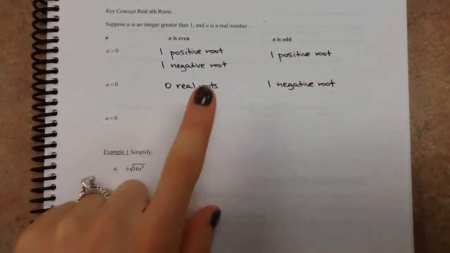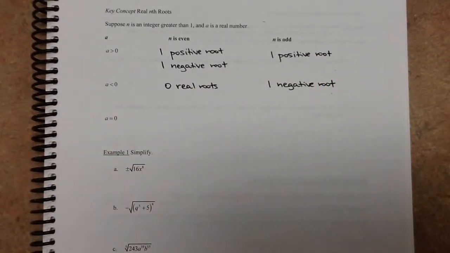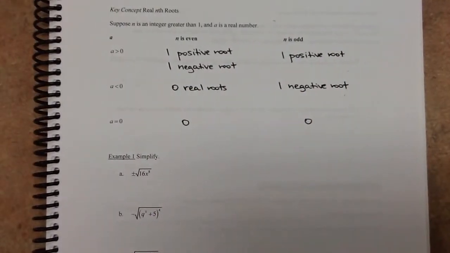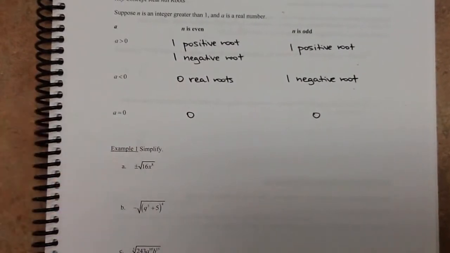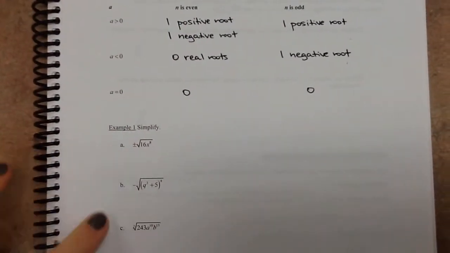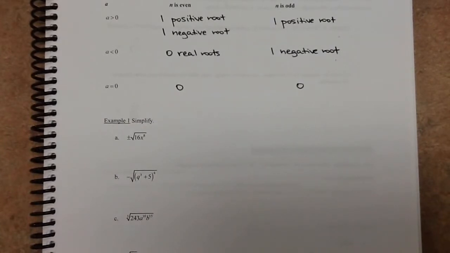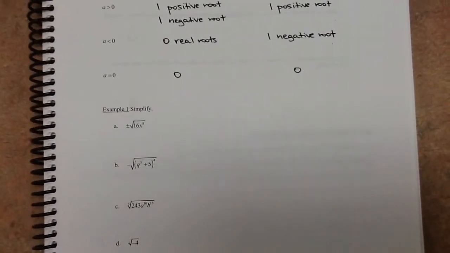And if I come up with 0, the nth root of 0 is just 0, whether I've got positive or negative numbers. So those are all my possibilities. Keep those in mind as I'm simplifying some of these answers. So I'm going to simplify these perfect squares or perfect cubes or whatever it is I'm taking, and show you a couple of patterns.